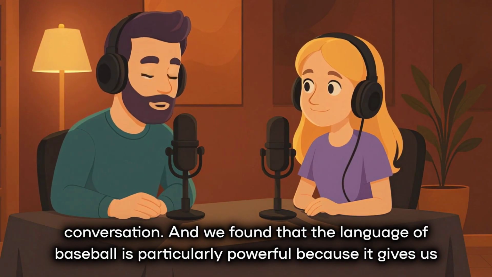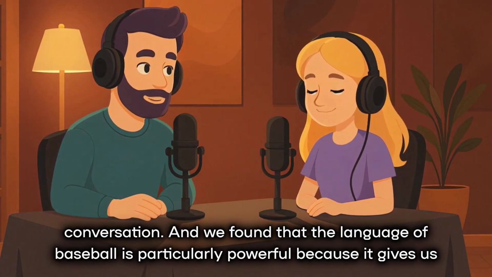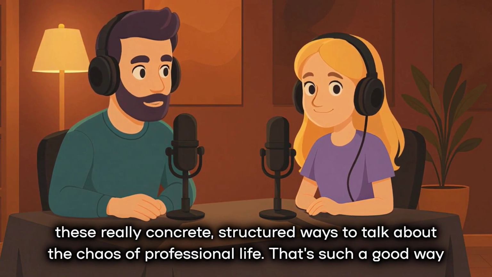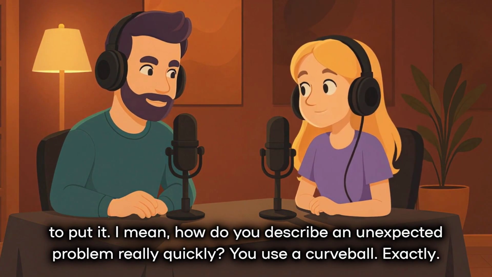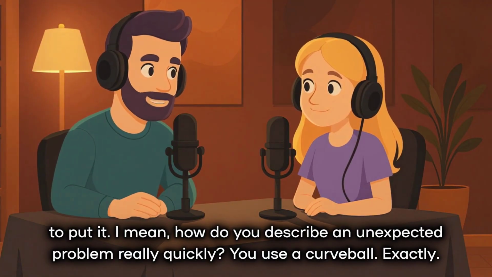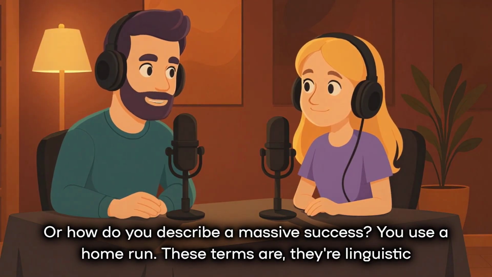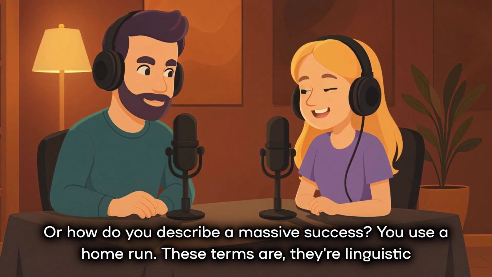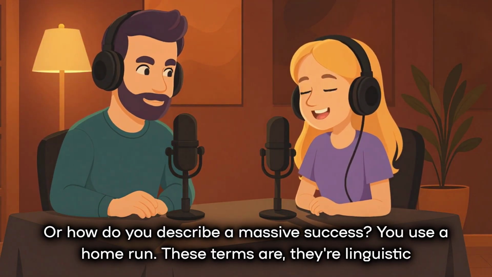And we found that the language of baseball is particularly powerful because it gives us these really concrete, structured ways to talk about the chaos of professional life. That's such a good way to put it. How do you describe an unexpected problem really quickly? You use a curveball. Exactly. Or how do you describe a massive success? You use a home run. These terms are linguistic shortcuts. They really provide structure for things that are unpredictable.